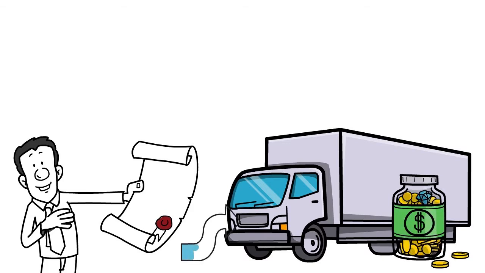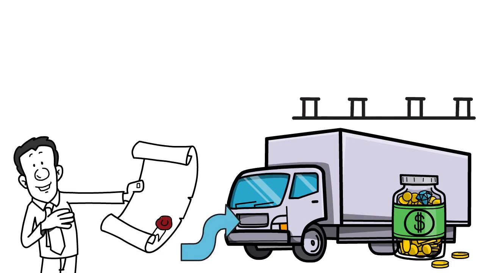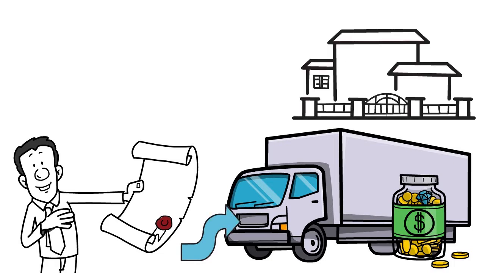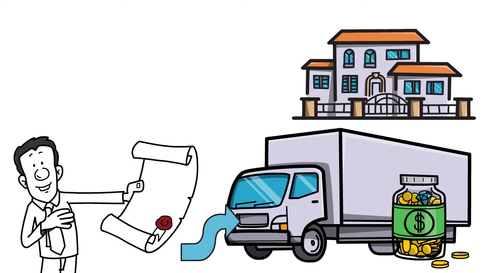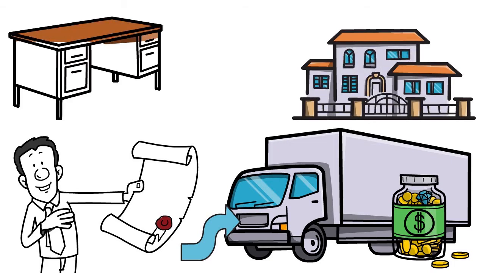Here are some common examples of assets depreciated by small businesses. We have vehicles, okay? We have real estate. By the way, real estate, but not land though. I'll talk about that later on. Equipment, office furniture, computers, okay?